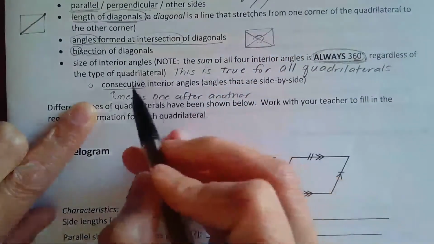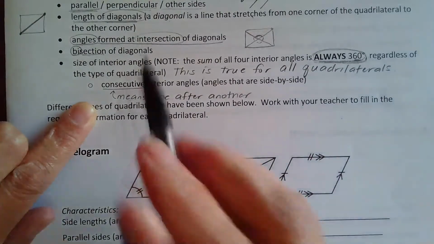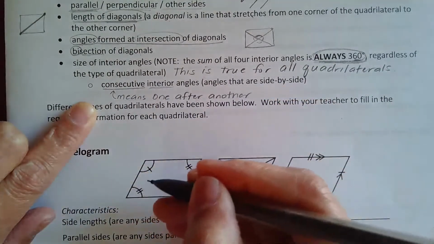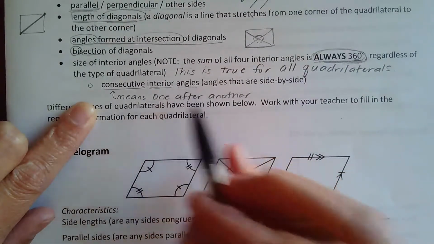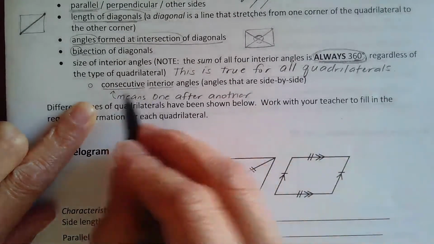Now, interior. Interior means inside, and then angle. So the angles inside that are one after the other are called consecutive angles.